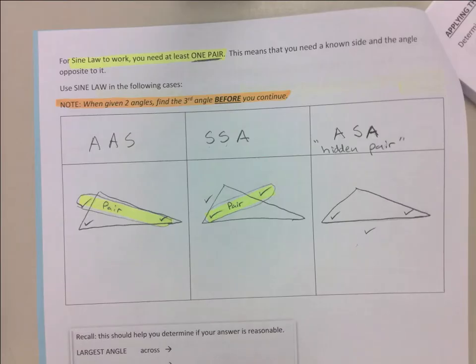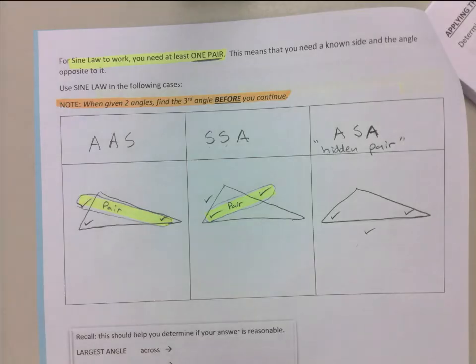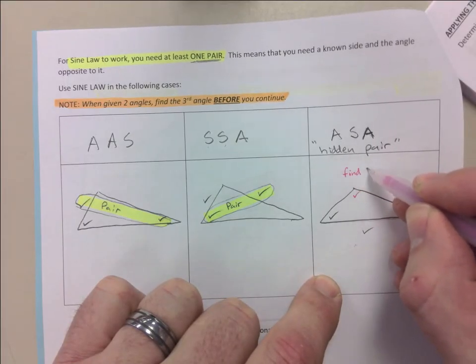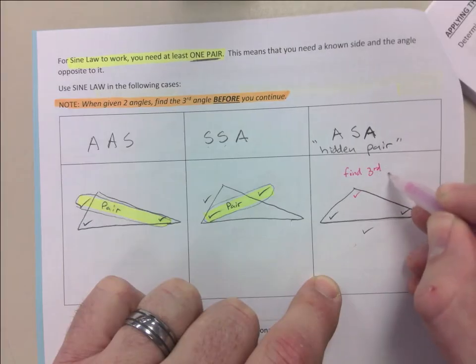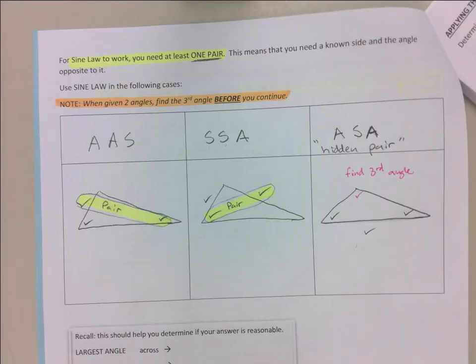Do you have a pair? Is there a pair? No, but it's hidden. If you've got two angles, you can find the third angle, correct? Yes, okay. Find third angle. Okay.